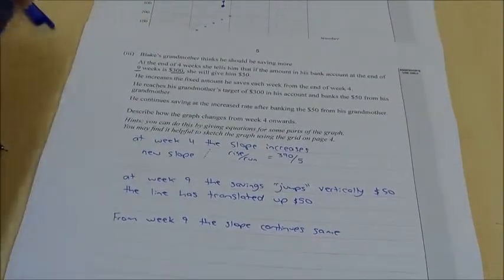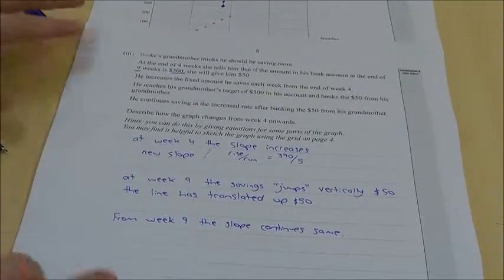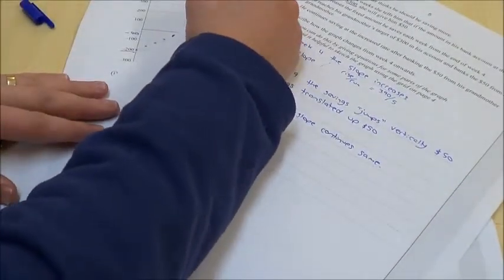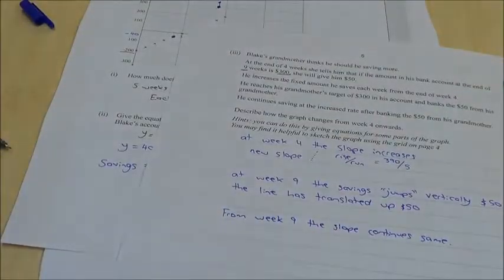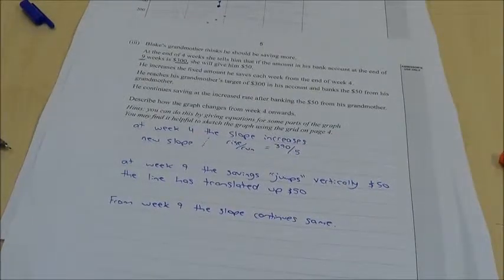Right, how could I increase my grade? Just thinking about it. Maybe having a look and seeing whether I can spot a y-intercept. Not very easily to spot a y-intercept. So it's gone up that much. Nope, good enough answer.